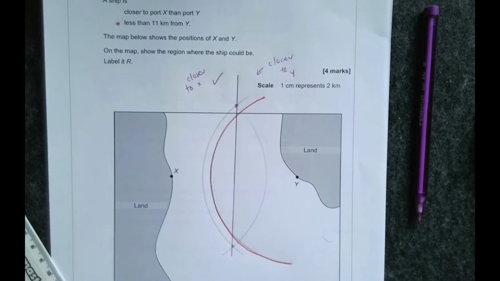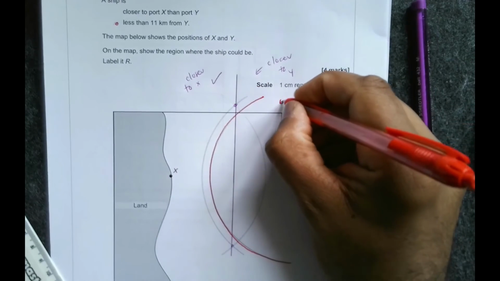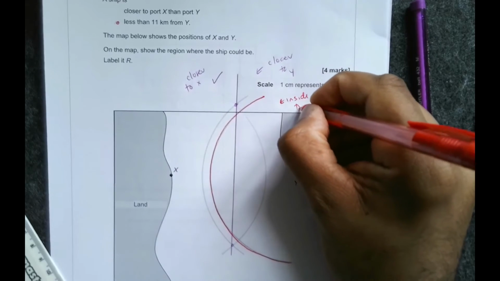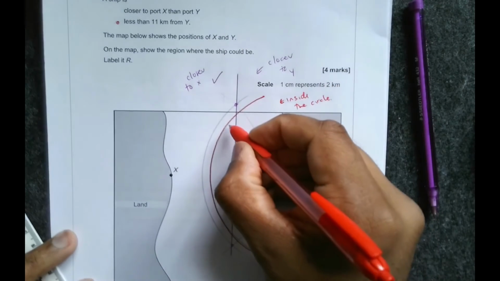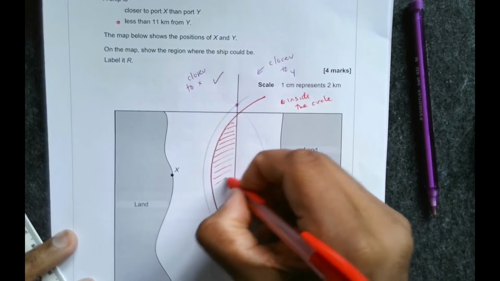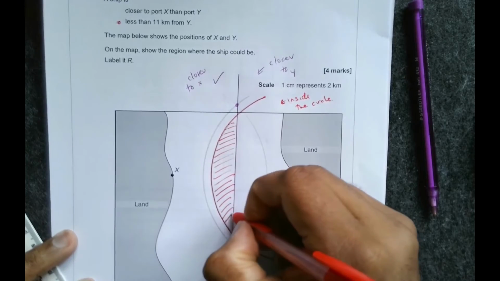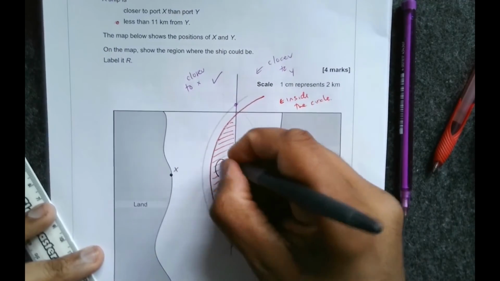Now as mentioned at the start of the question, we're looking for the side. It's got to be on this side and it's got to be inside the circle. So the only area that satisfies that region, where it's on the left hand side and inside the circle, is this region here. And again, all I then want to do is label that as R.